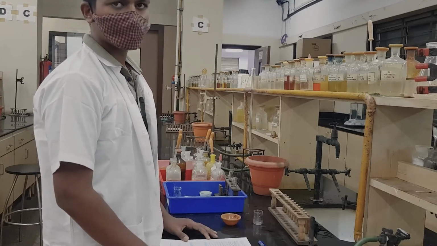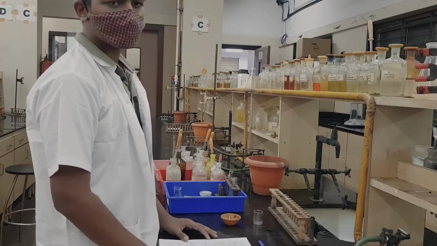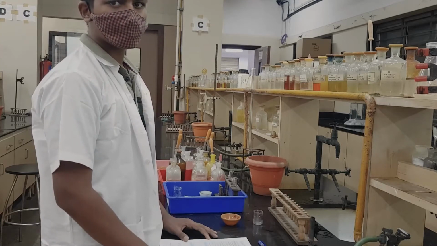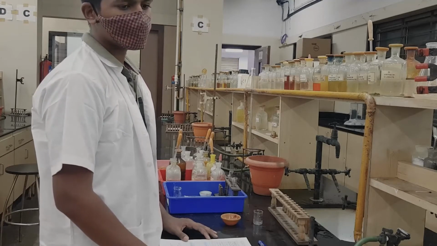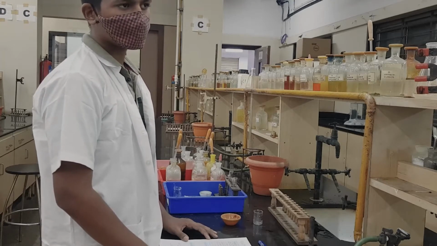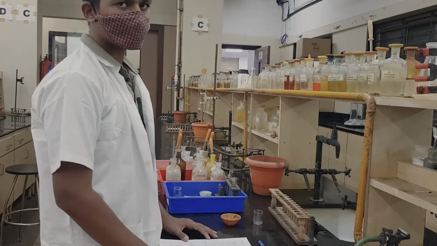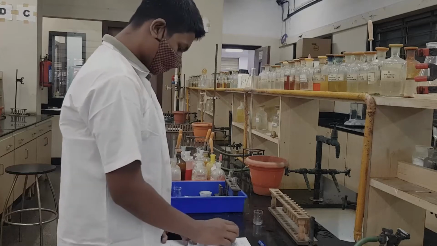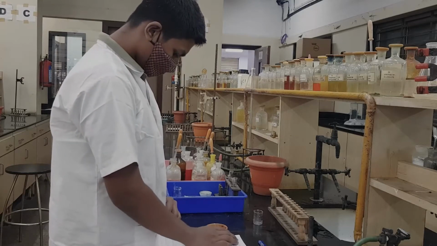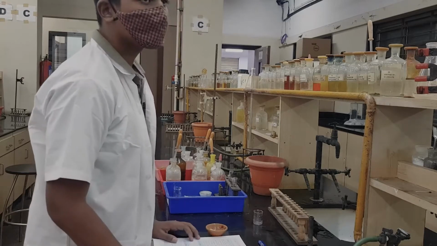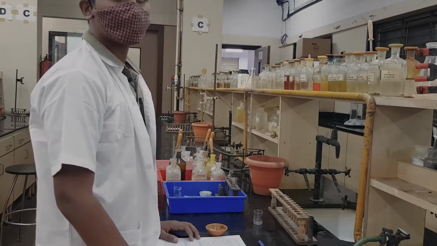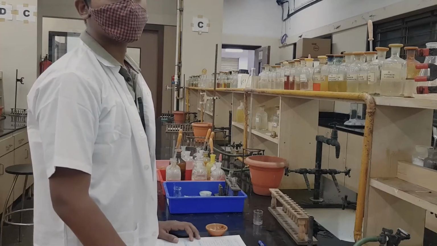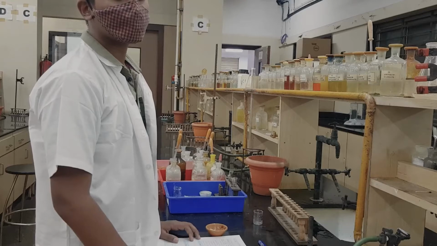In basic mixture analysis we will be analyzing the mixture and detecting two cations from it, and in the board exam this experiment carries 10 marks. First of all, we divide this whole analysis into three parts. The first part is the preliminary test, the second part is the dry test, and the third part is the wet test.